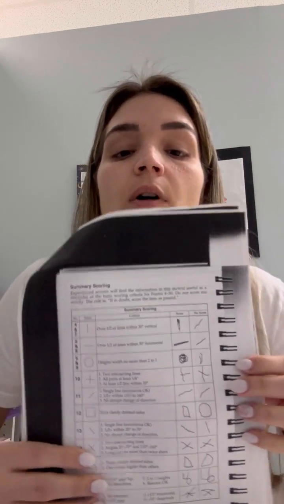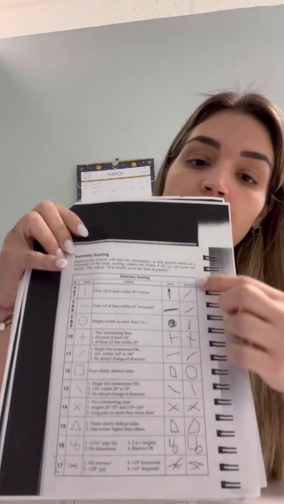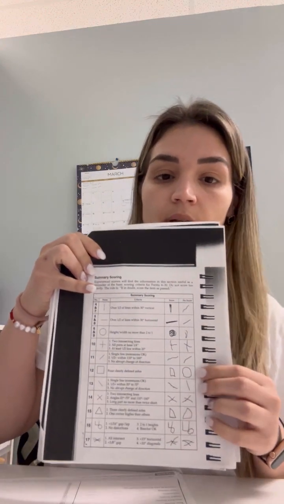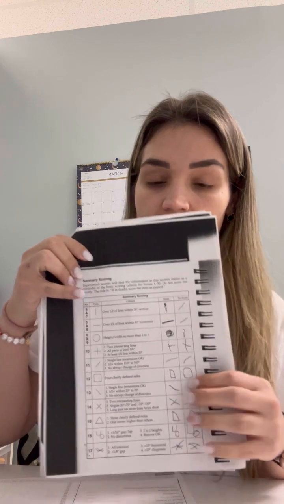So here we have an example of the booklet that explains what we're exactly looking for in the assessment. So, for example, in the first one, in numbers 4 to 7, we're looking for over half of the line within 30 degrees vertical. 5 through 8, we're looking for over half of the lines within 30 degrees horizontal. And in section 6 through 9, we're looking for height and width no more than 2 to 1.